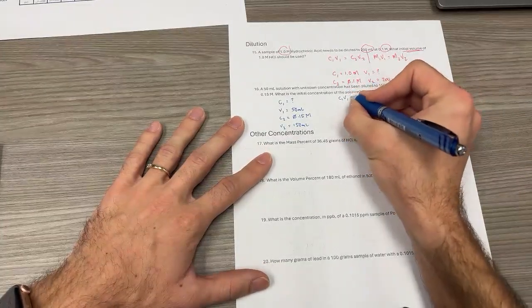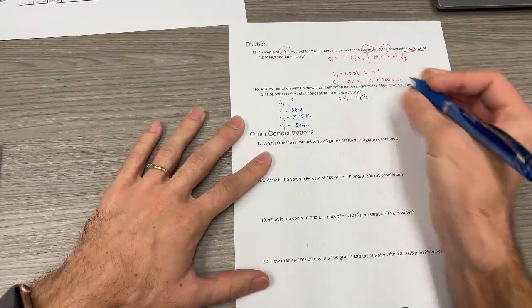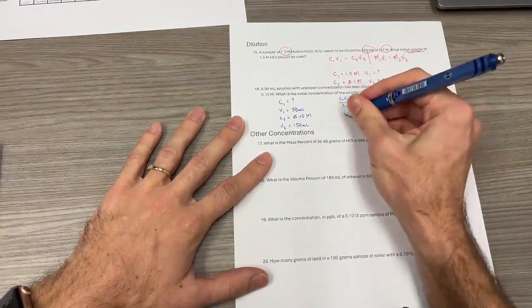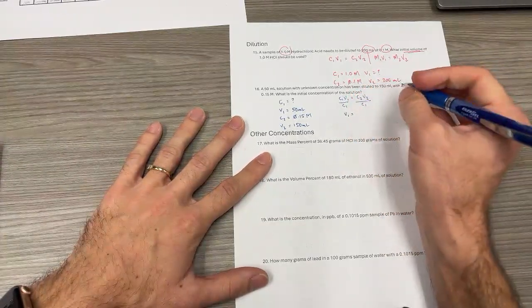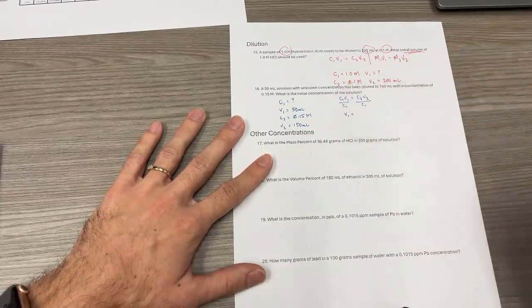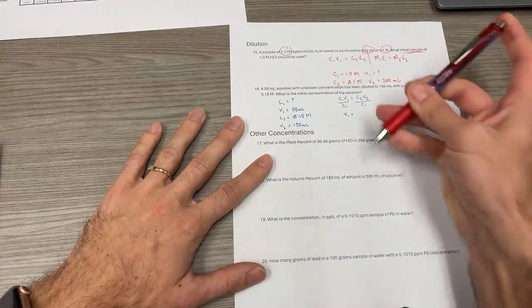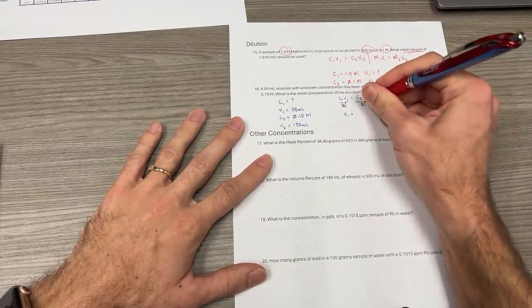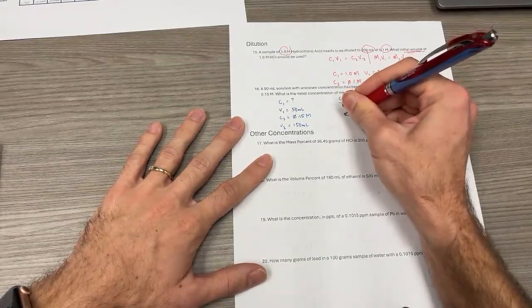Starting with my initial dilution equation, I can just run some simple algebra here so that I don't have to plug in my numbers and then move everything around. I realize I've made a mistake here. I want to divide by V1 so that I can get C1 on its own.